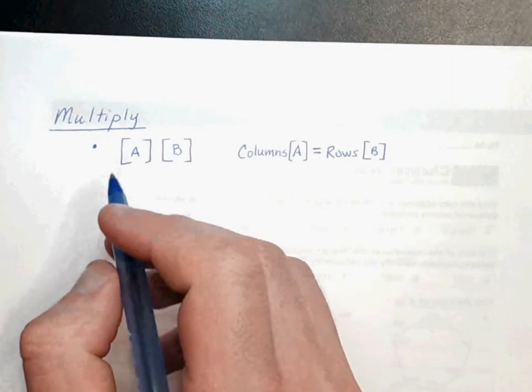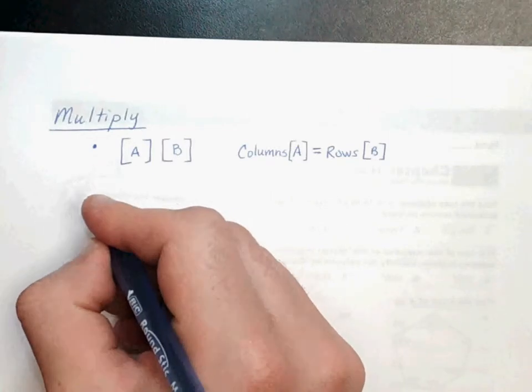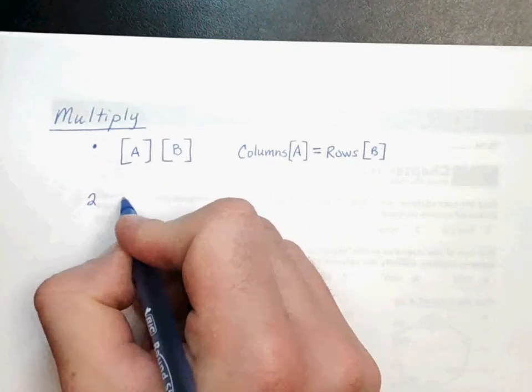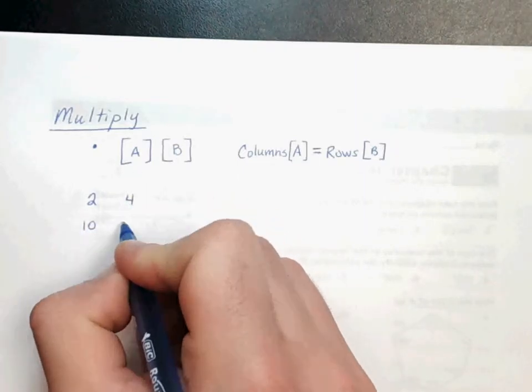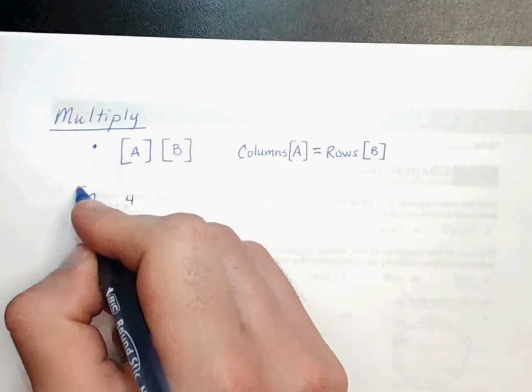So let's do this one. Let's say 2, 10, 4, 1.